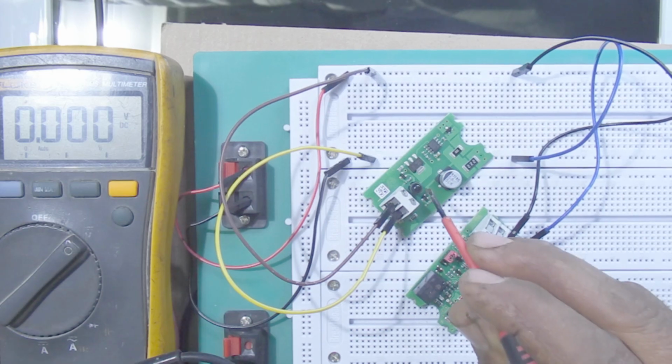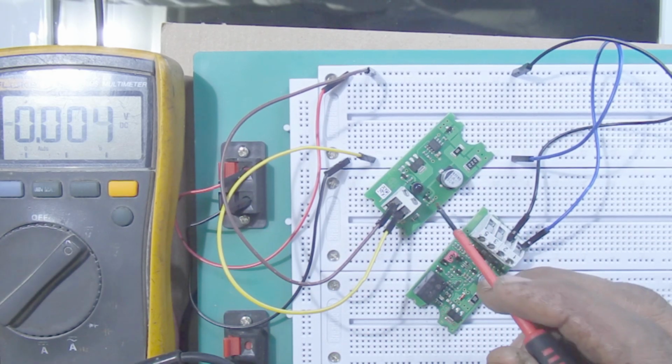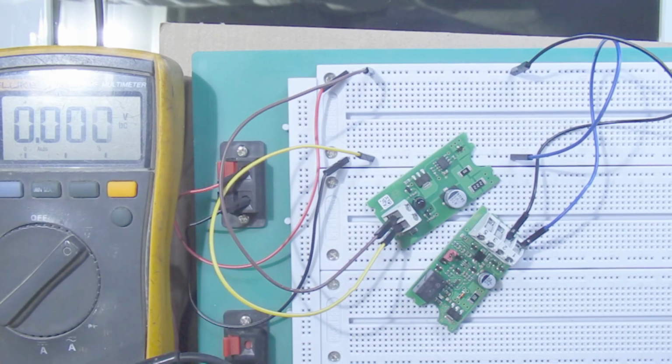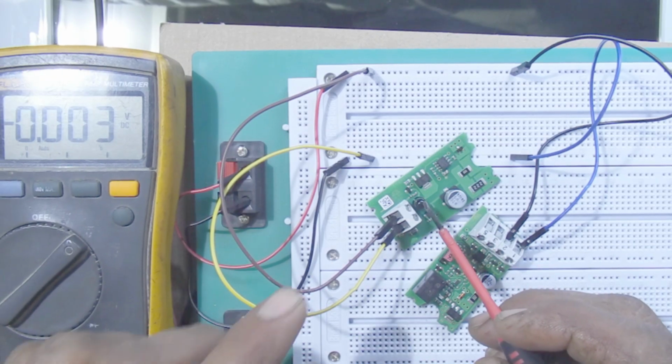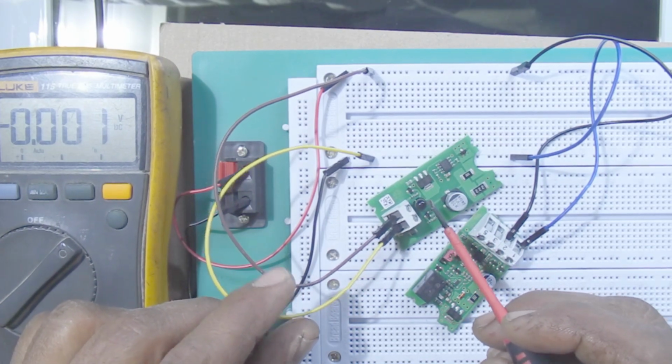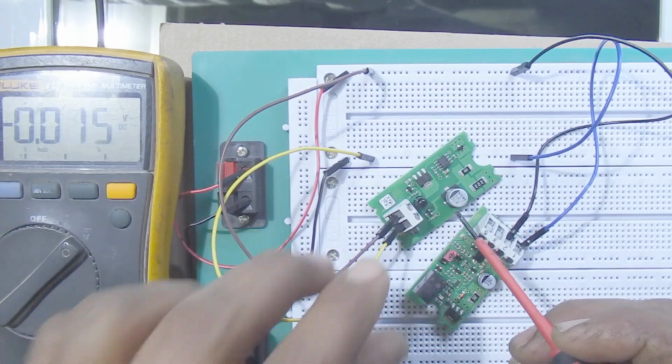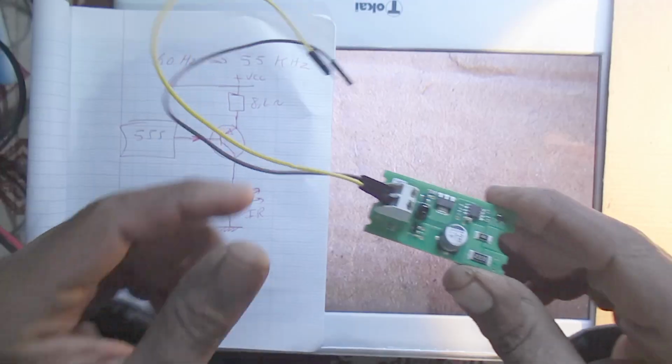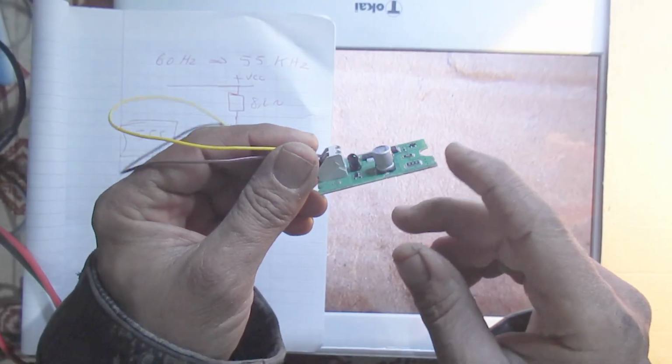So maybe the fault is with this infrared LED. I didn't see any emission with the phone. Maybe it can't receive this wavelength. So the problem is with this transmitter.